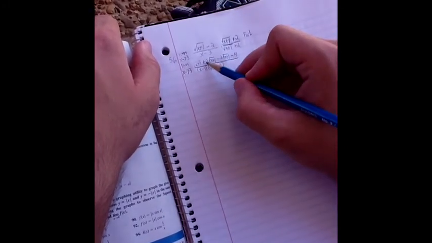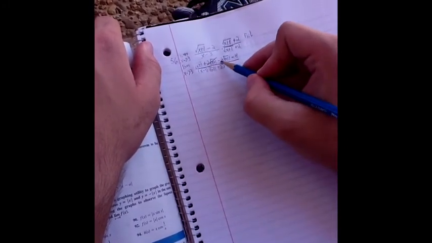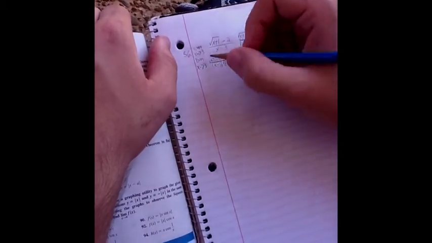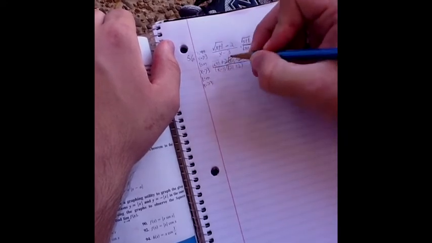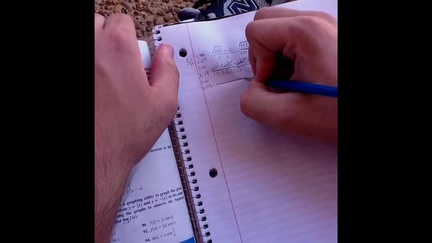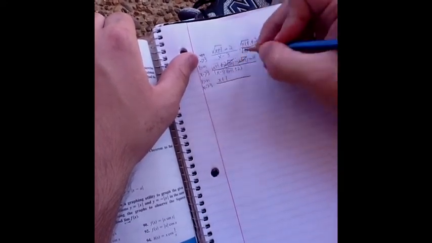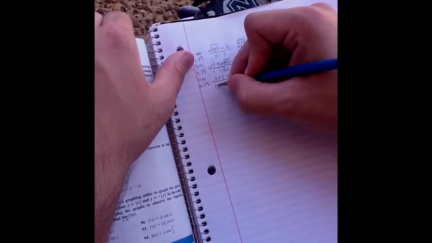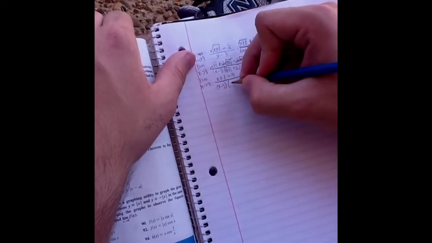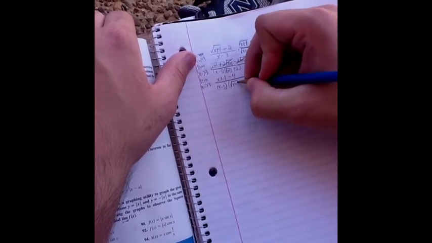Now you can cancel the insides of the top because a number plus its negative will cancel, and you have the limit as x approaches 3 of x plus 1 minus 4 over x minus 3 times the square root of x plus 1 plus 2.